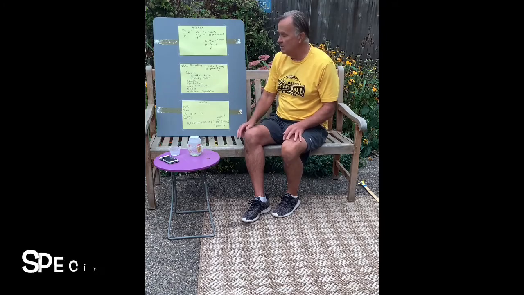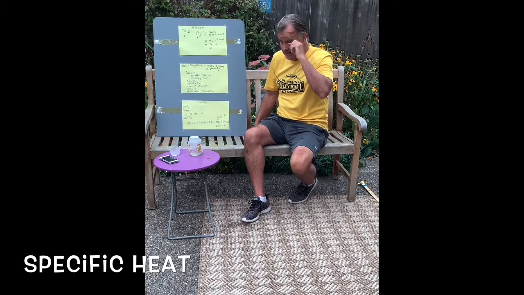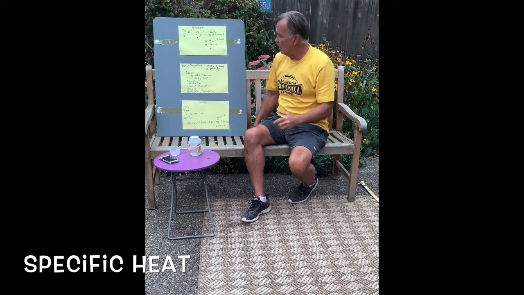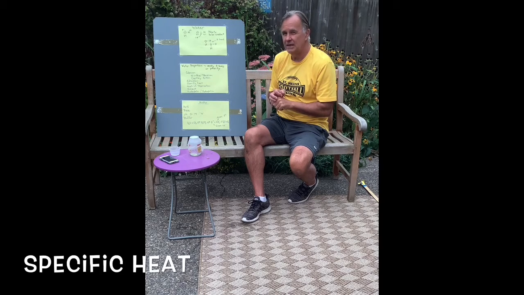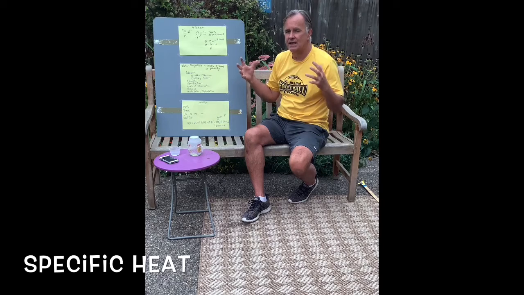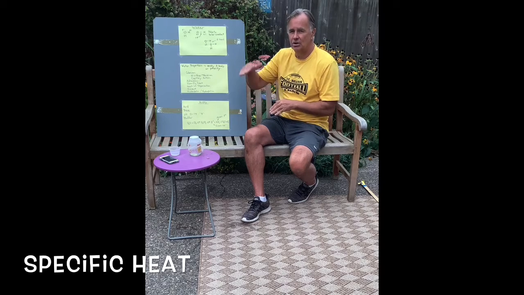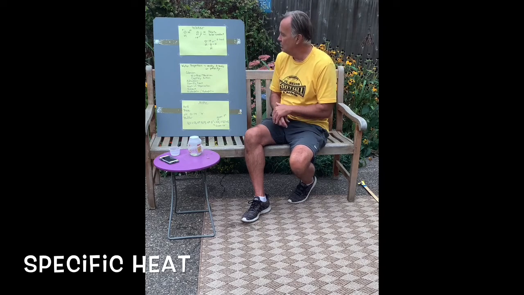That's an important concept. Specific heat is how much energy it takes to heat something up, or how much heat it can hold. So water has a pretty high specific heat. Therefore it takes a lot of energy for the temperature to go up and down. So it's a real good temperature modulator.